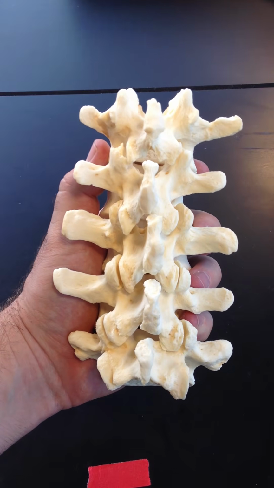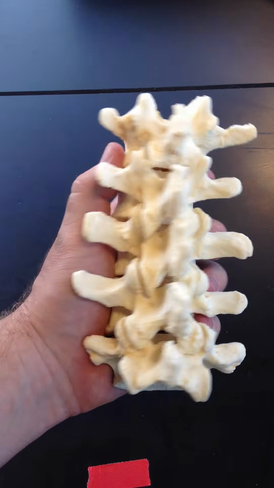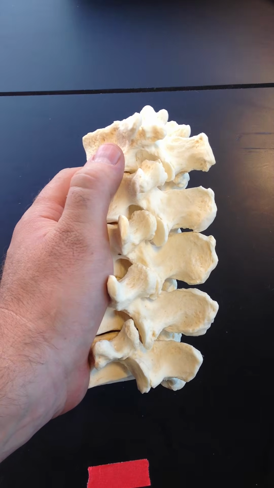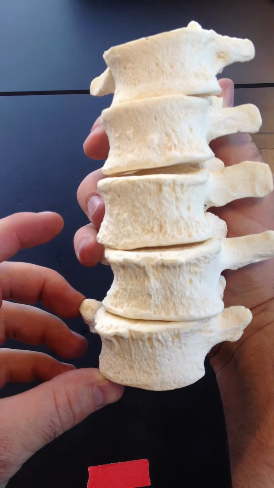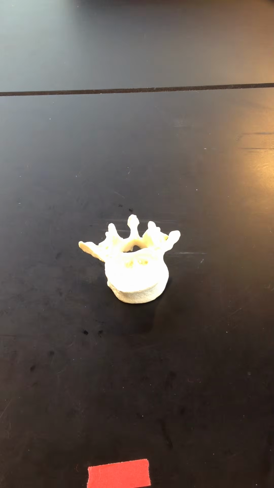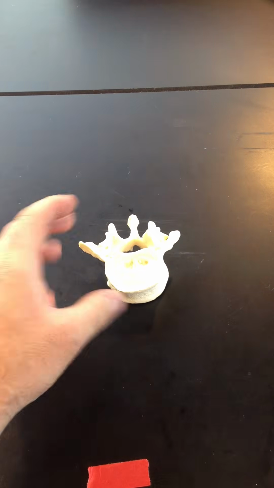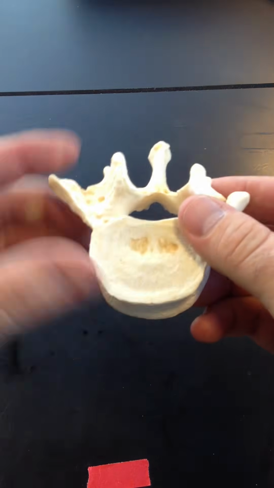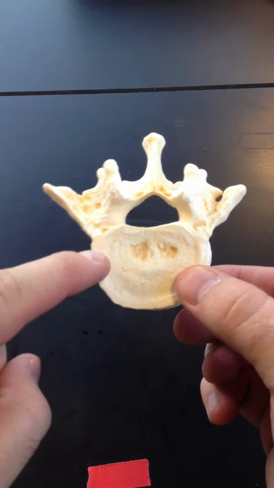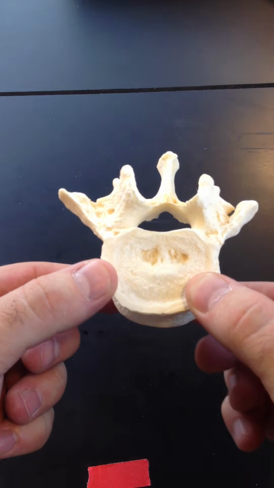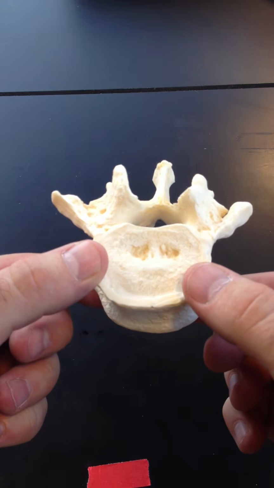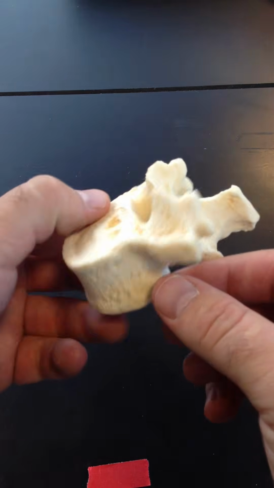Alright, so now we're looking at the lumbar region of the vertebral column. Here we've got L1 through L5. Take a look at one vertebrae, and then we can look comparatively at the two regions before that. Alright, so the first thing that should be obvious is that the body of the lumbar vertebrae is now much larger, right? Even than the thoracic region, which we just looked at.